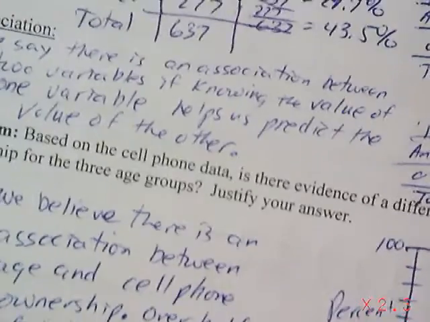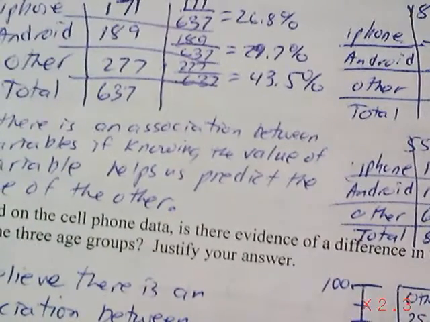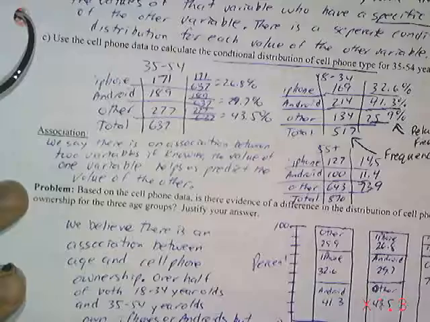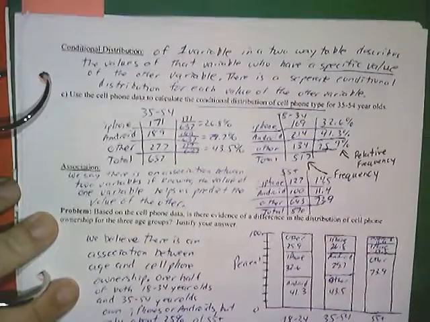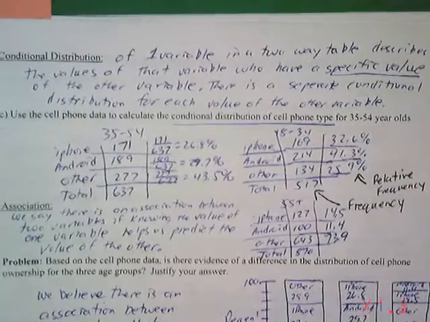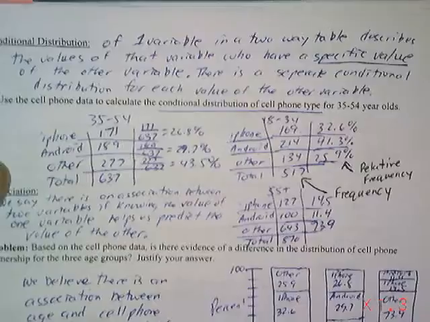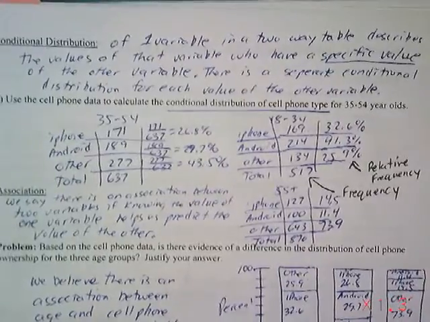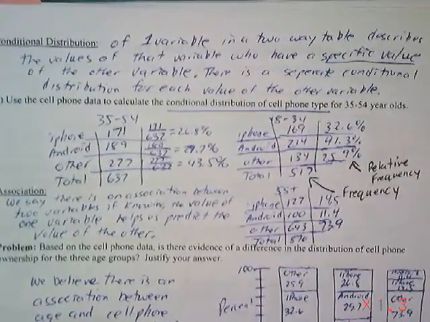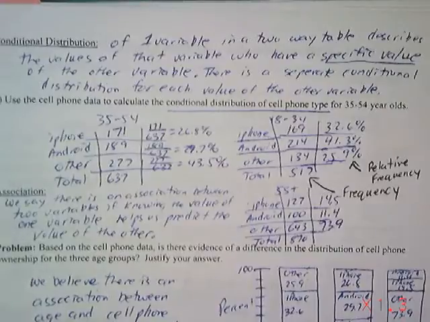Let's look at the 35 to 54 year olds, the conditional distribution for type of cell phone for 35 to 54 year olds. So it looks like 26.8%, 171 out of 637, own an iPhone, 29.7% own an Android, and 43.5% own something other.